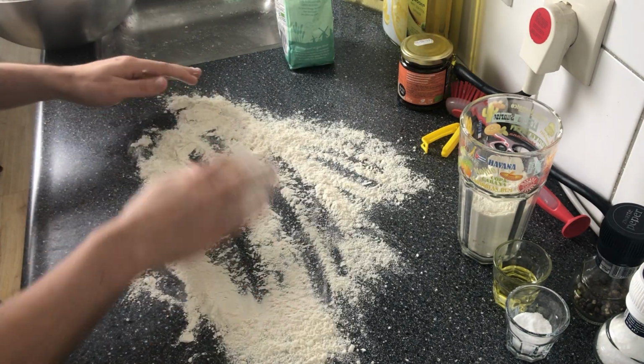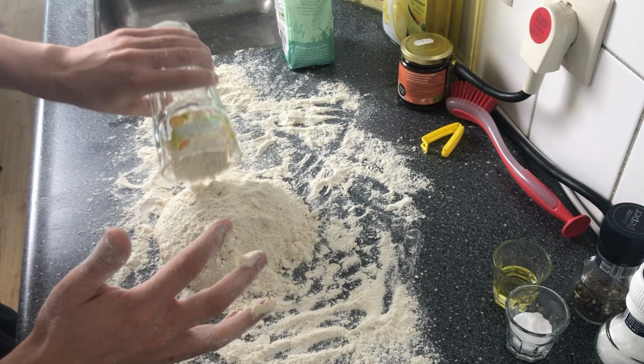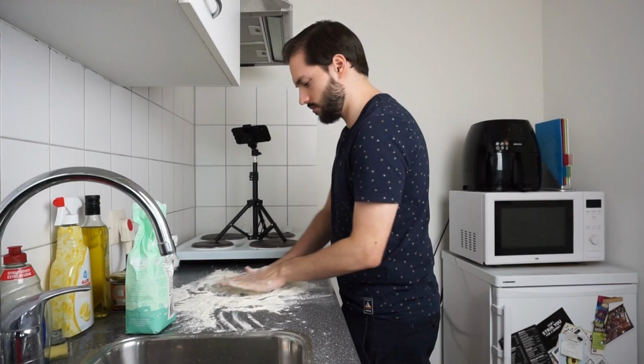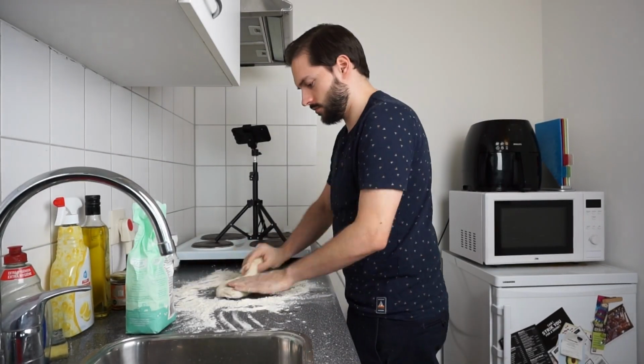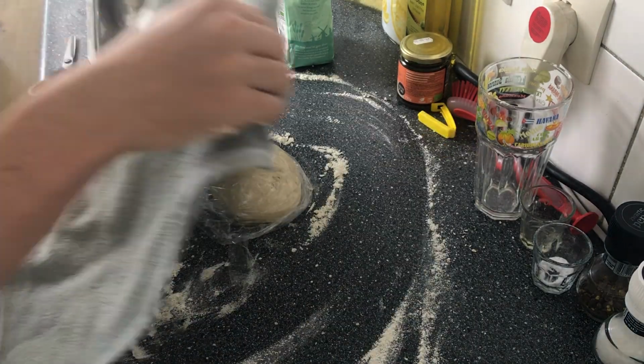Now that the dough had some time to rise, we're going to add the final ingredients, which are flour, some salt and olive oil. So for the last step, we're gonna mix everything together, cover it up with some plastic wrap and a towel and let it rest for another hour.